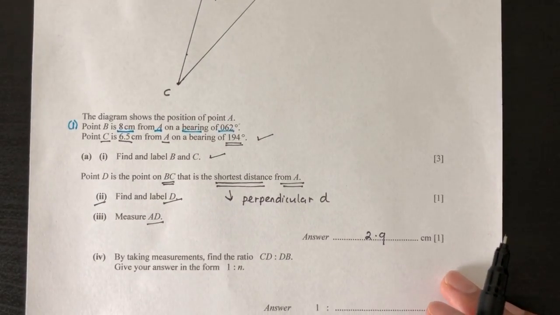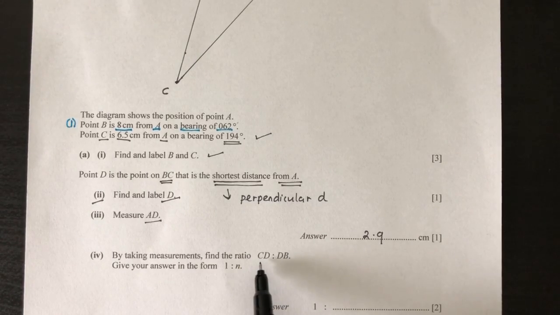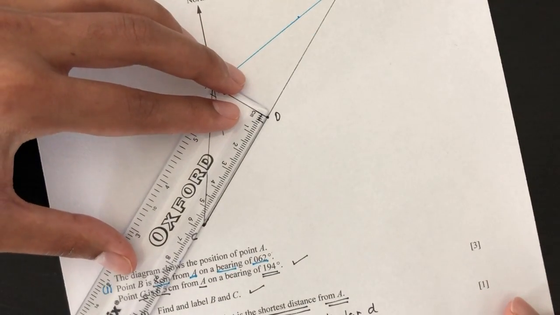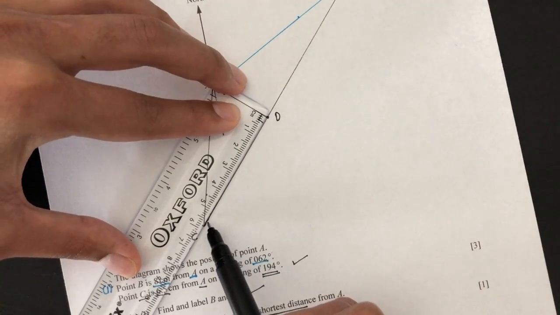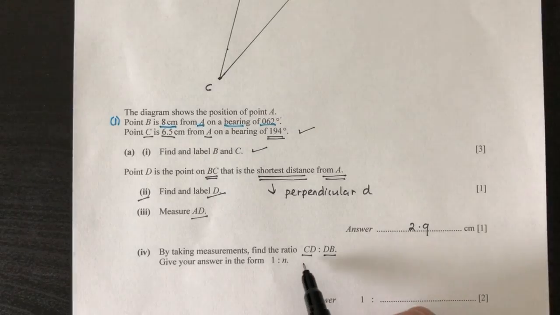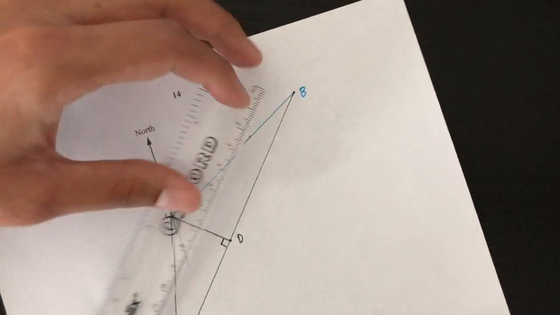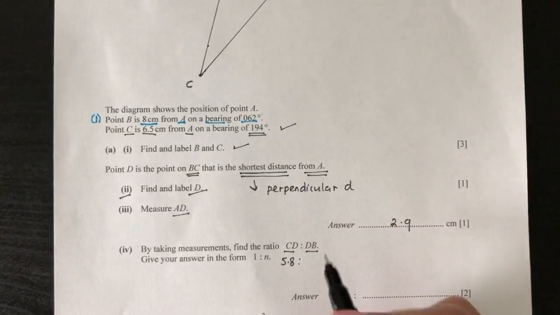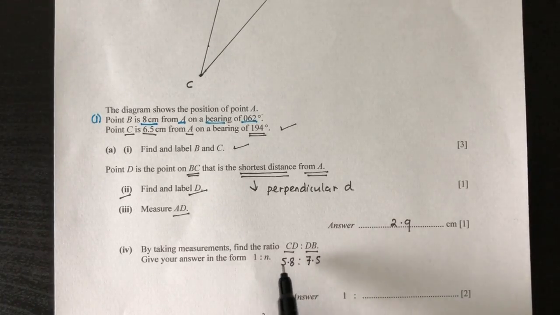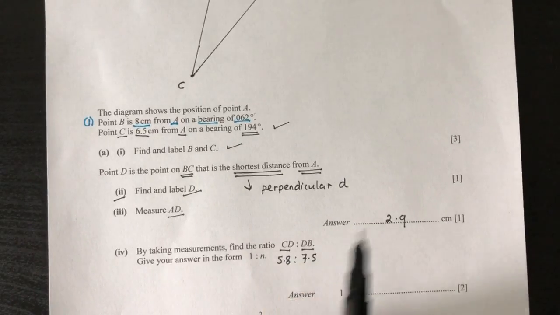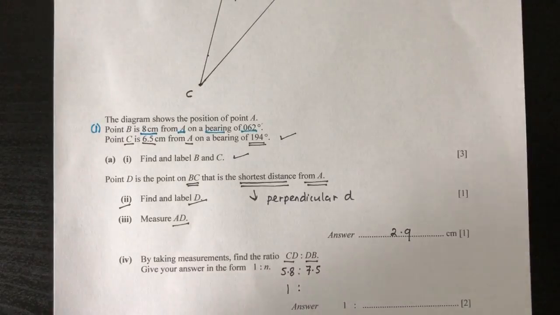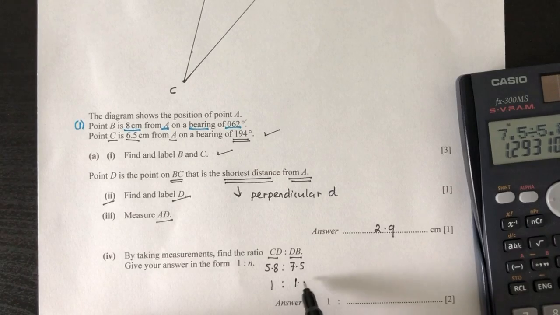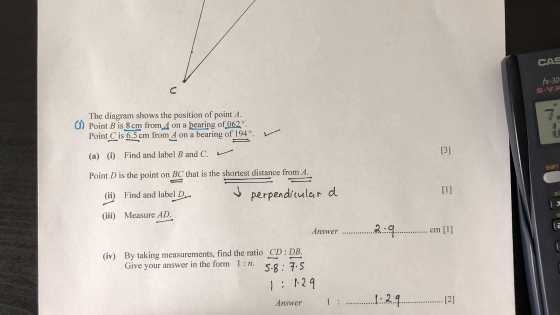That is part 3. Now part 4 is, by taking measurements, find the ratio of CD and DB. So CD is this, let's check. CD is 5.8 according to my drawing. And DB is about 7.5 for me. So we have to express this in a ratio. We have to divide by 5.8 on both sides to make this one become 1. So you have 1 here. So what is 7.5 divided by 5.8? That'll be 1.29, correct to 3SF. So 1.29. That is part 4.